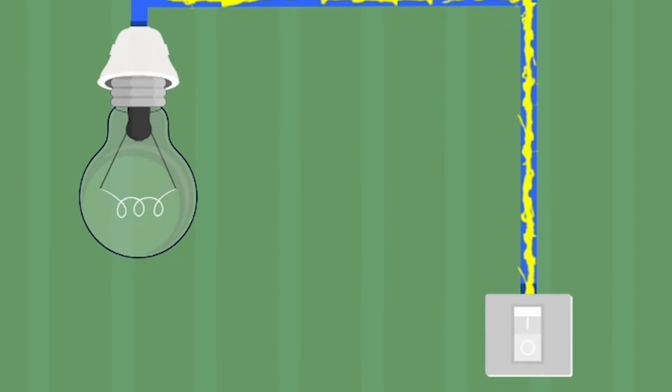Another common use, lighting. Traditional bulbs heat a thin wire until it glows. LEDs use semiconductors that emit light when electrons jump energy levels. LEDs are vastly more efficient because energy becomes light, not heat. Electricity isn't just movement, it's transformation.